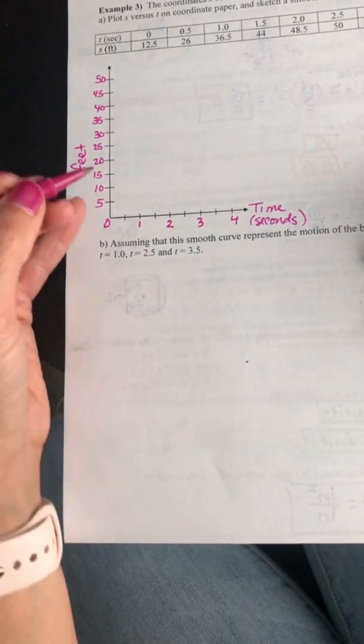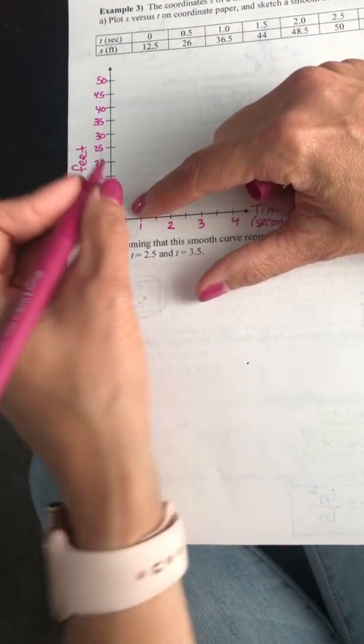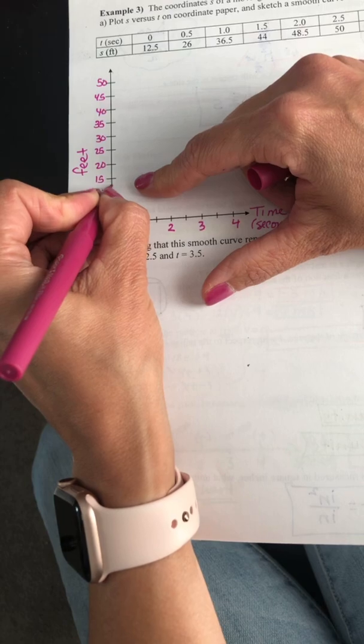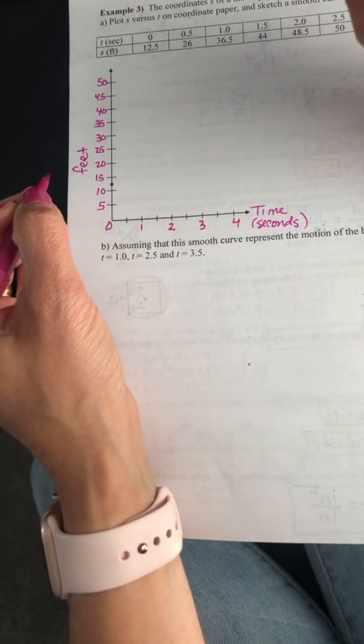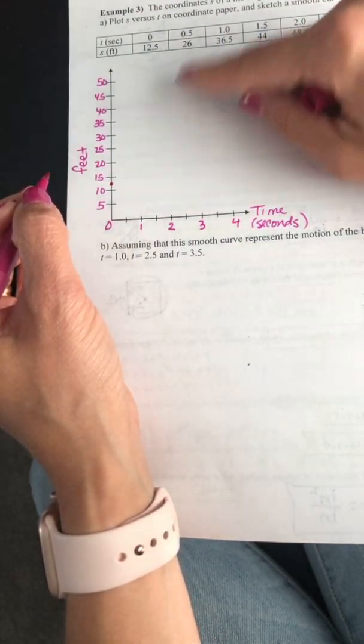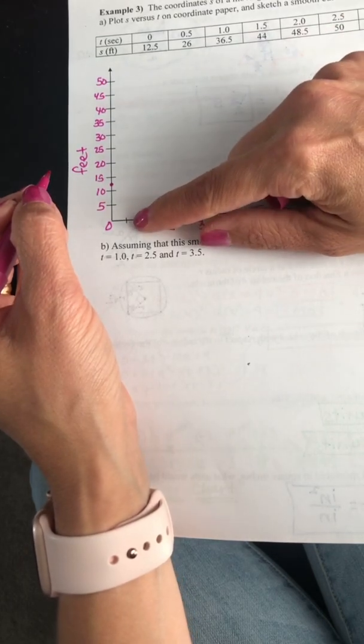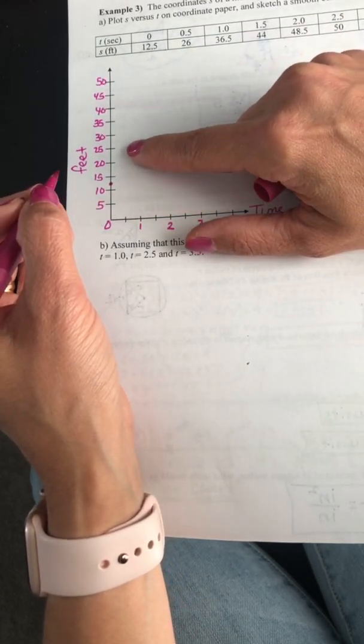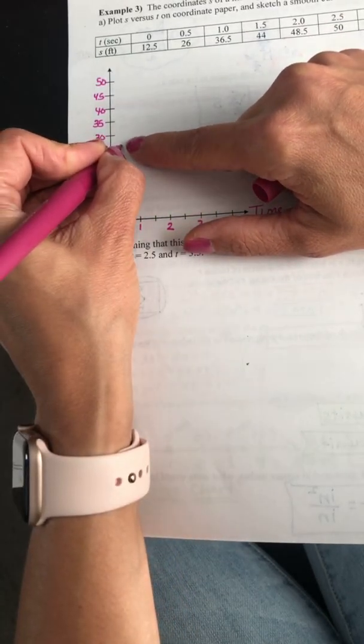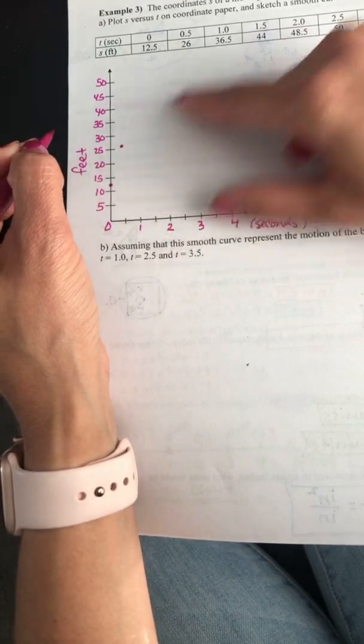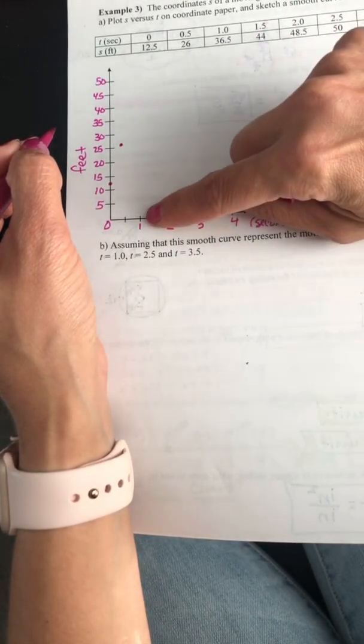So my first one is (0, 12.5). Well, 12.5 happens to be halfway between 10 and 15. And then (0.5, 26). So about right here. And then (1, 36.5).